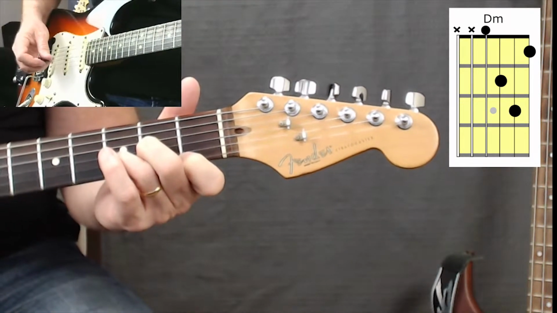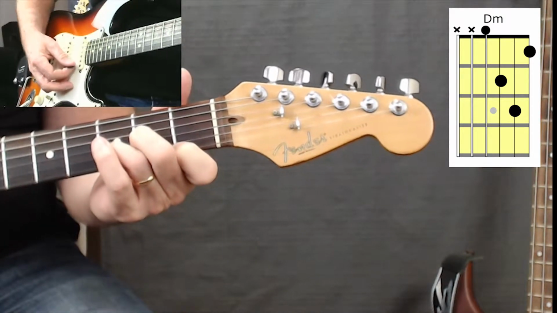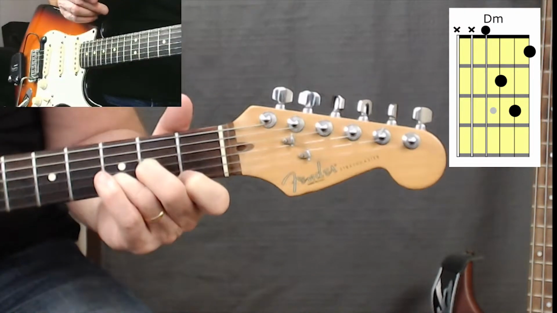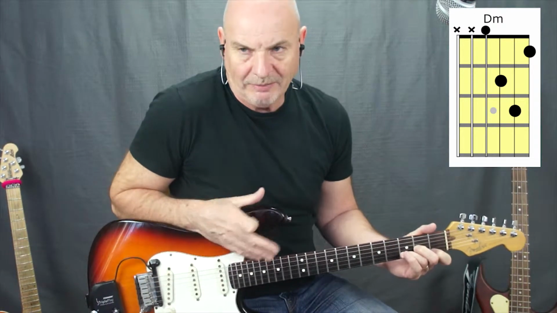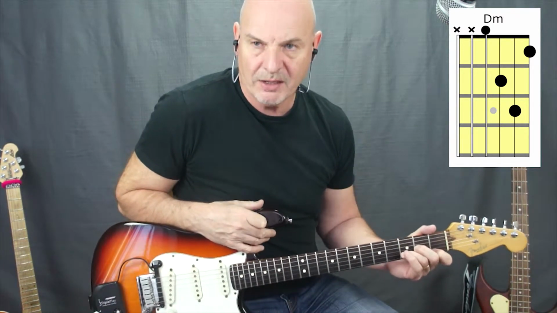And that gives us the sound of the D minor chord. Very sad sounding chord. It used to be, and still is, called the Death March chord.